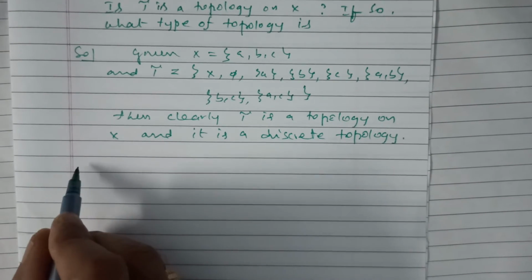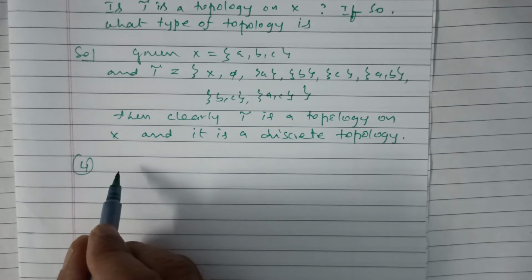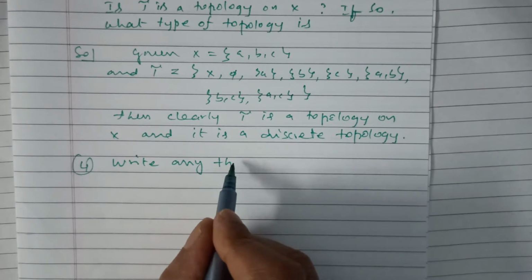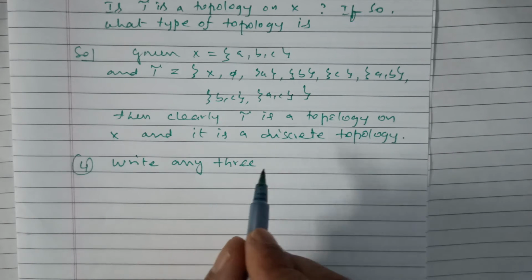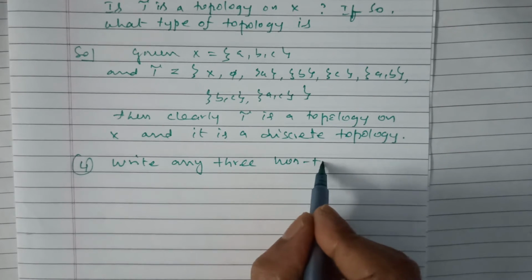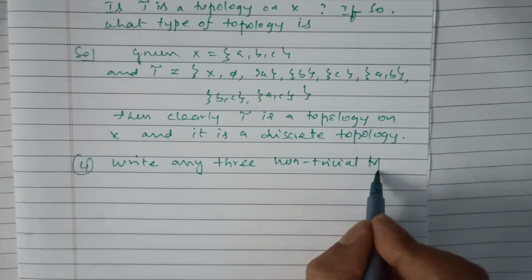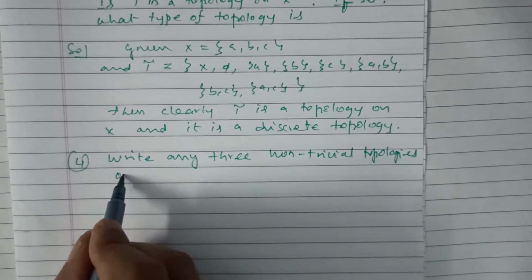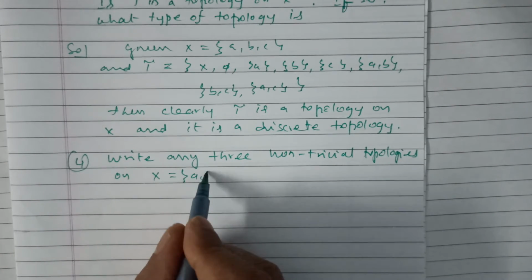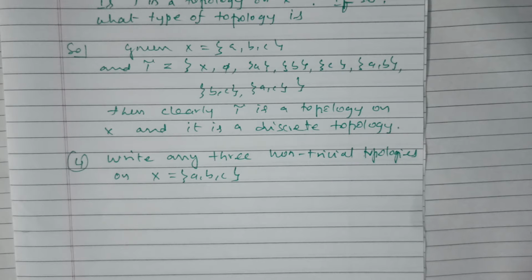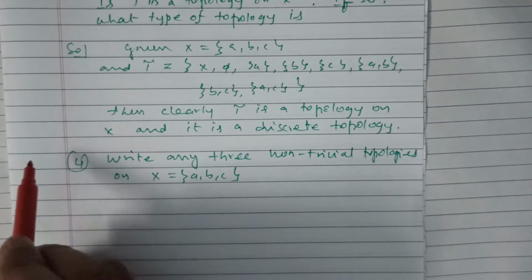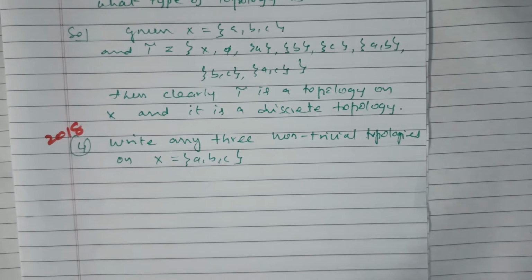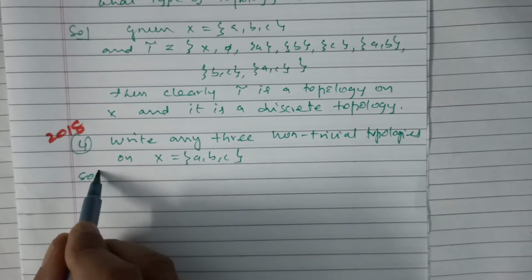Right. Fourth problem. Write any three non-trivial topologies on X is equal to the set {a, b, c}. So this is the question asked in 2018. Any three non-trivial topologies. So let us see the solution.